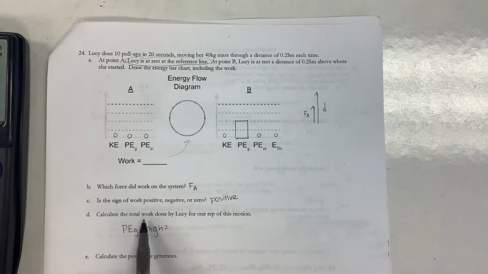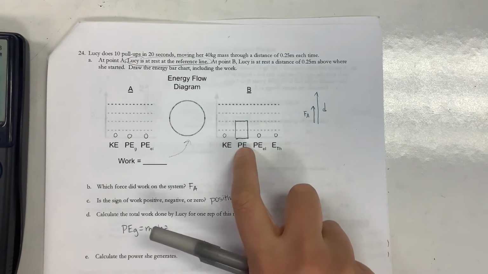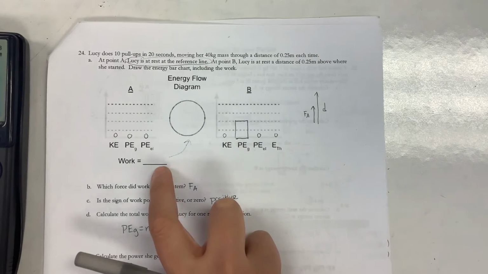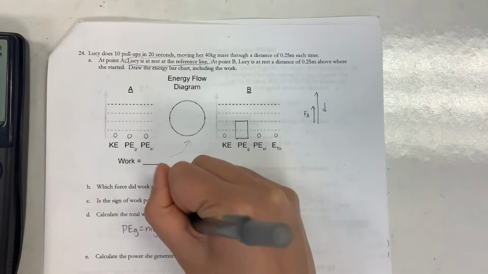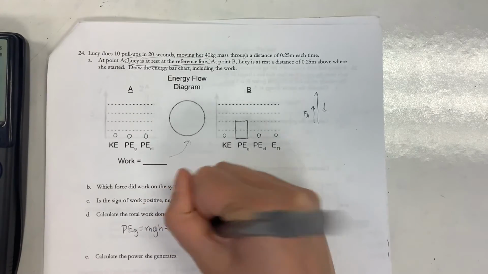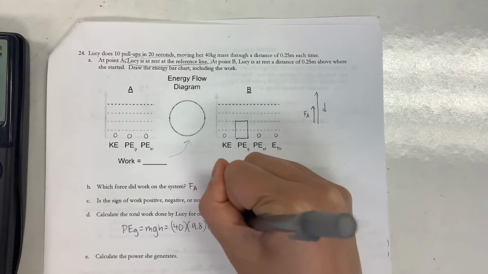To calculate the work, I can see that she gained gravitational potential. So if you're looking at this and you're like, but Miss Besega, you said work, why are you doing PEG? Well, I'm doing it because whatever PEG she has came from her work. So I'm going to take her 40 kilograms of mass, 9.8 Newton per kilogram for field, and 0.25 meters.